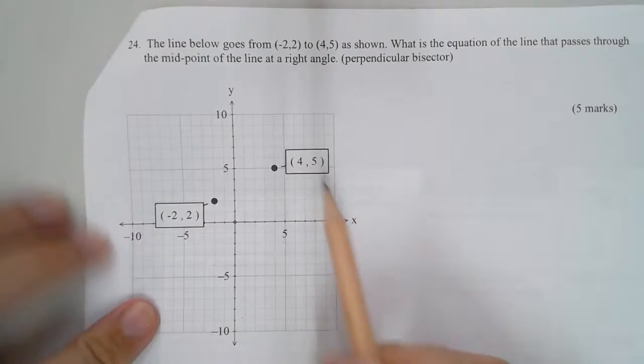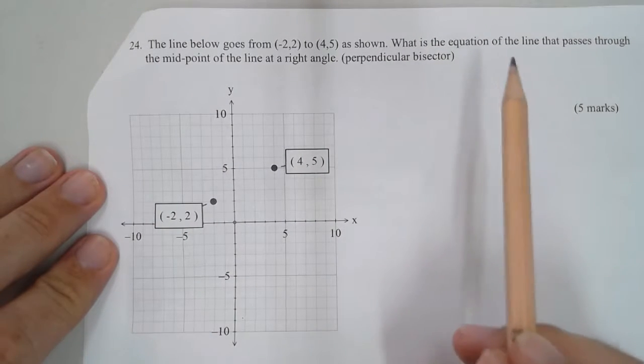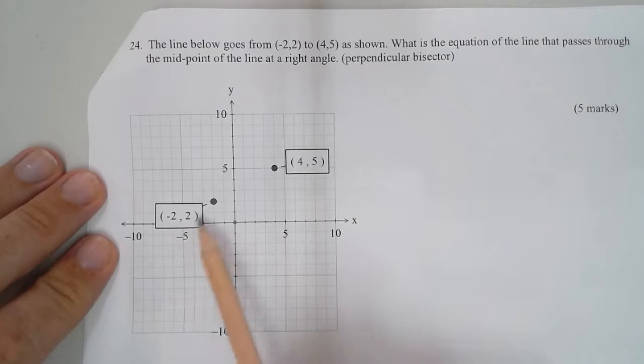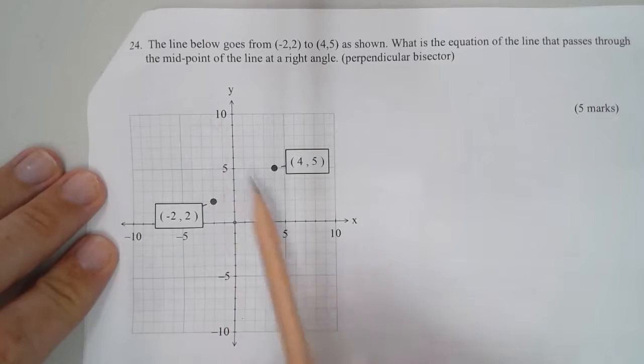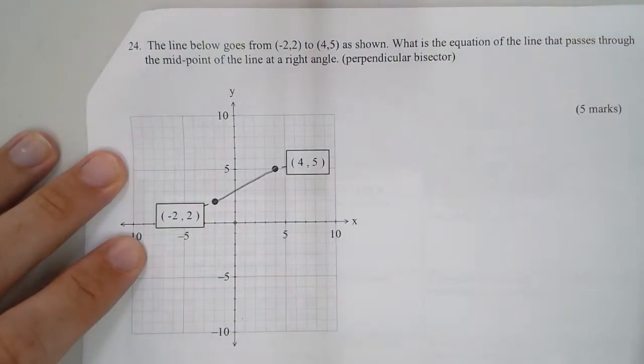Question 24. The line below goes from (minus 2, 2) to (4, 5). What is the equation of the line that passes through the midpoint at a right angle? Okay, so first of all, we need to find the midpoint.